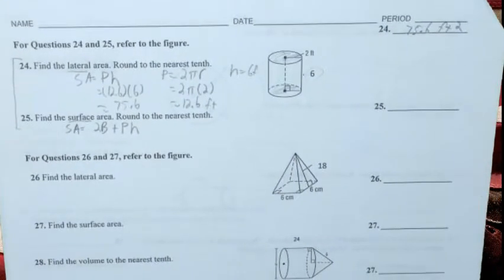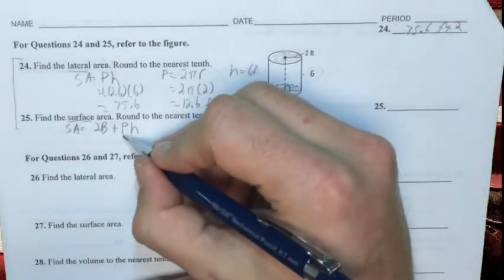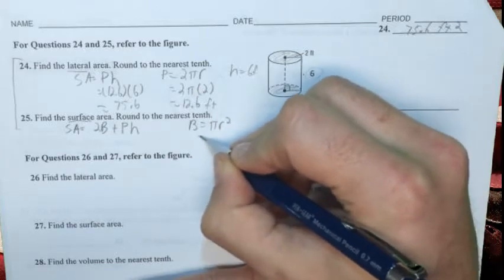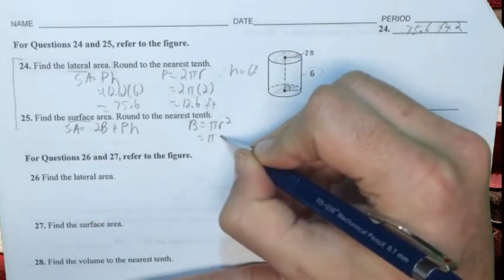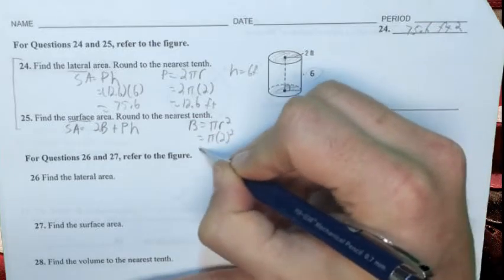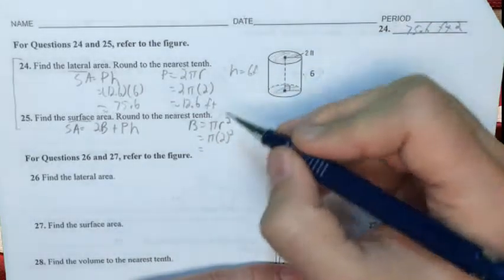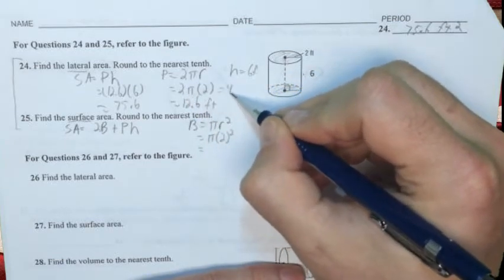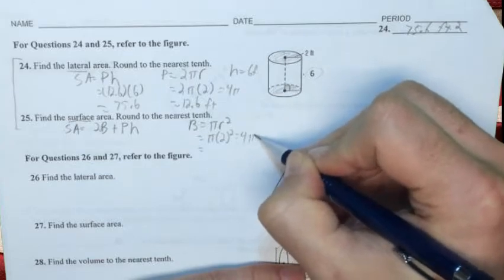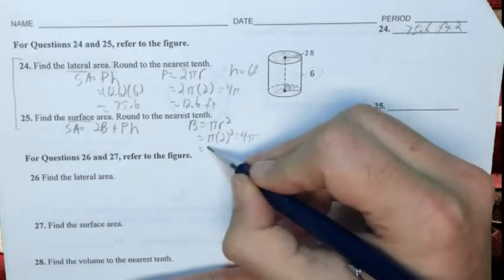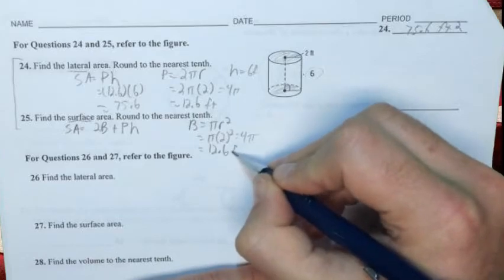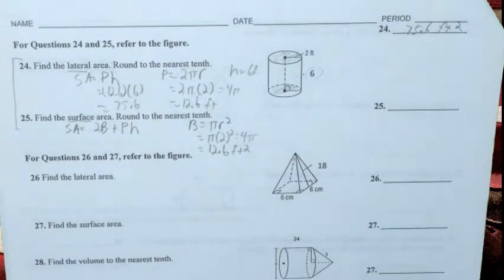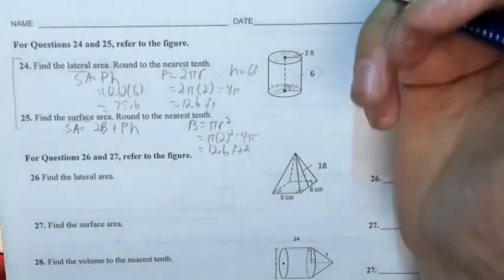All right, number 25. We need to find the area of the base, which is pi r squared. We know the radius is 2, so it's pi times 2 squared. Now, before I enter my calculator, I'm going to go ahead and point this out. Up here, 2 times 2 is 4, so this whole thing is 4 pi. This guy is also 4 pi because 2 squared is 4, so that's still going to be 12.6 feet. And this is squared. By the way, when the radius is 2 is the only time that a perimeter, circumference, and circle area are the exact same value.